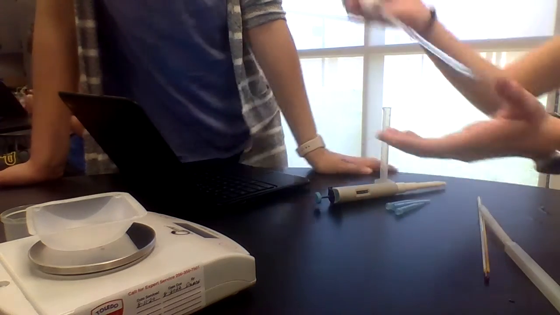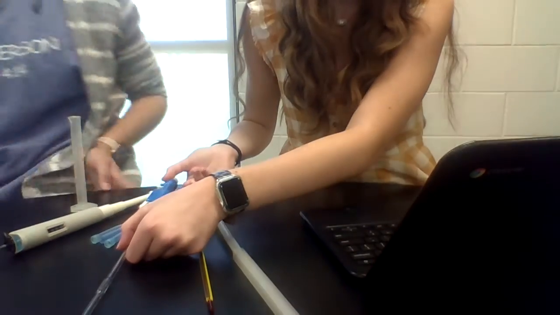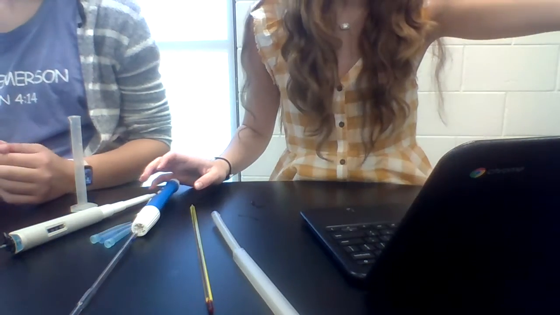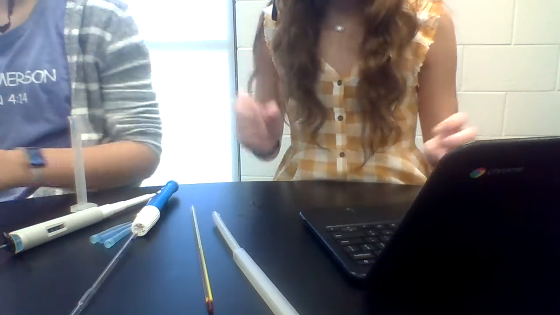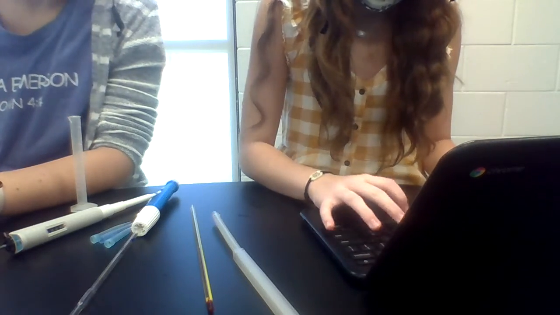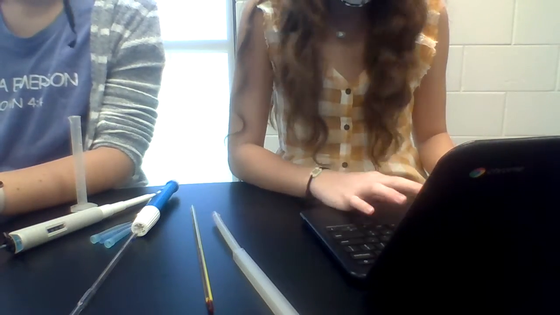Wait, how do you get it out then? You push the button. Oh, this way. No, not that button. You push the trigger. No, right there. Yeah. Alright, so we're supposed to get it to 1 milliliter, and we got it actually really close. We got it to 0.99.